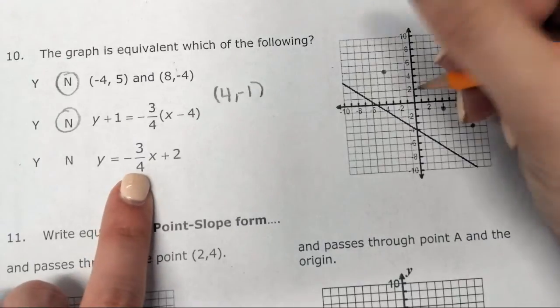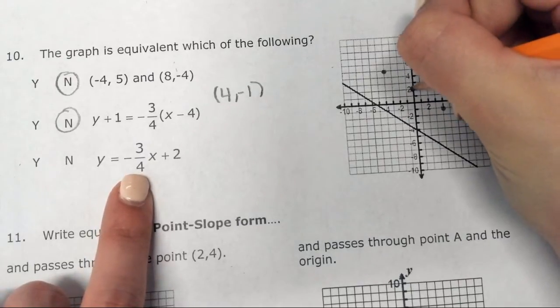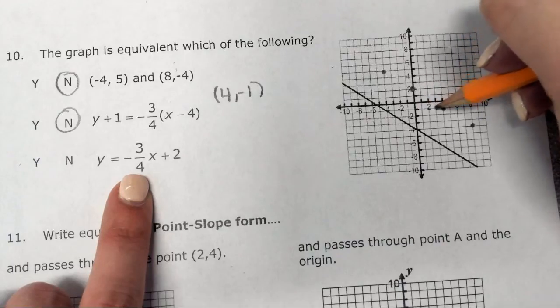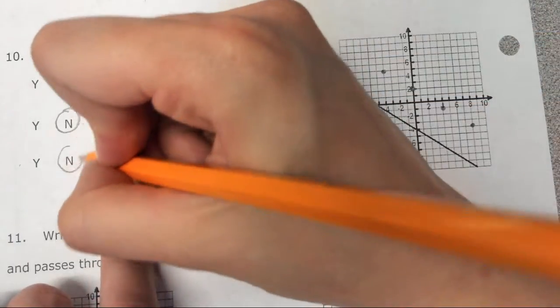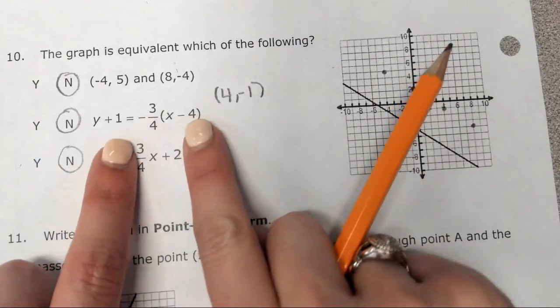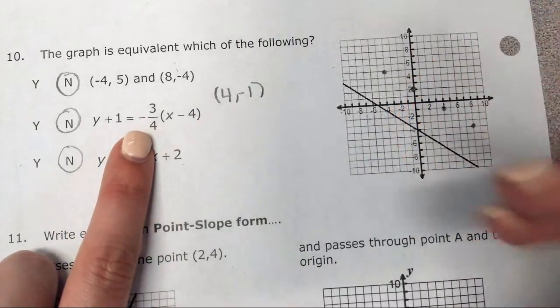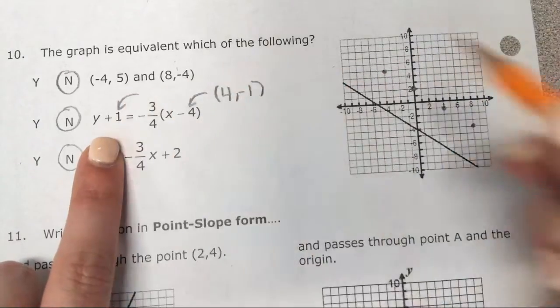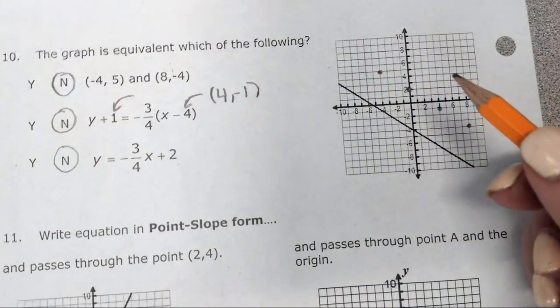So what about here? It's got a y-intercept of 2, and it's going down 1, 2, 3, right 1, 2, 3, 4. Okay, so all of these represent the same line. I'm going to double check for this one. Remember, to pull out the point, you flip the sign. So this is a positive 4 for the x, and a negative 1 for the y, and a slope of negative 3/4.